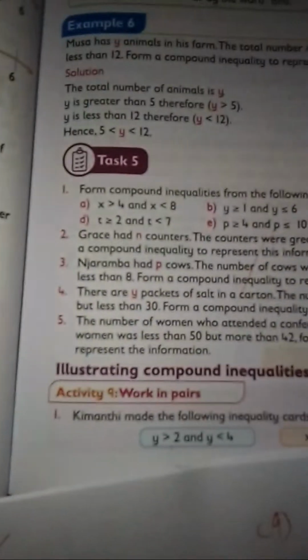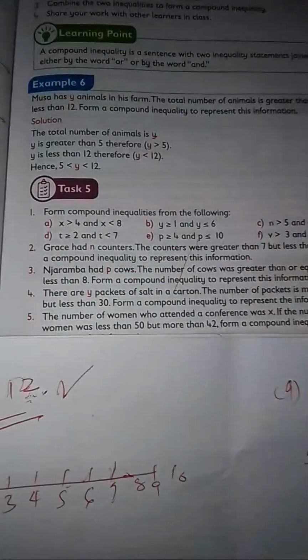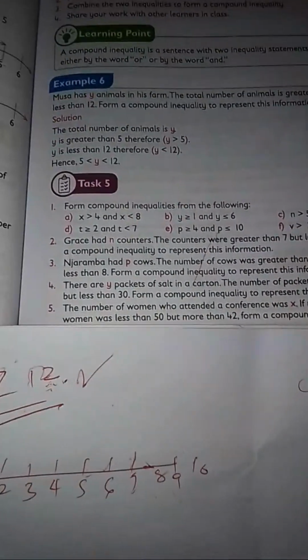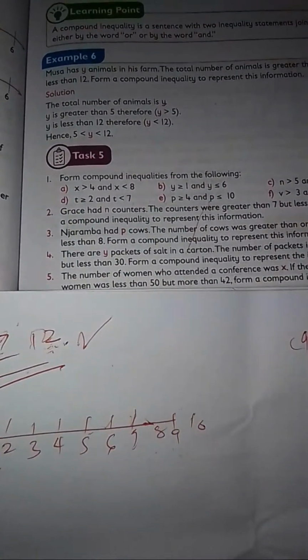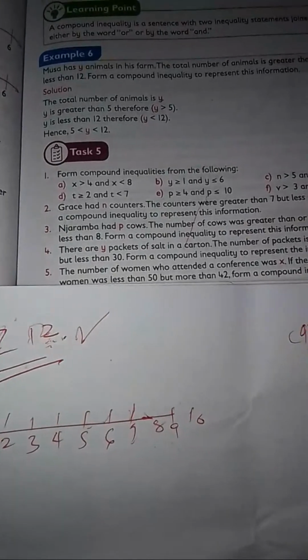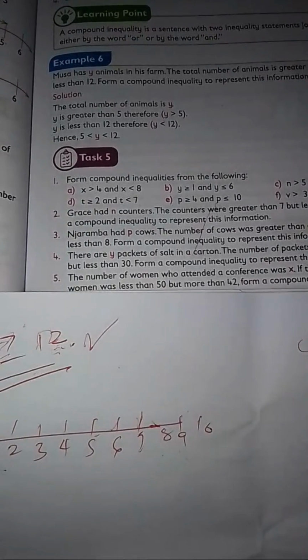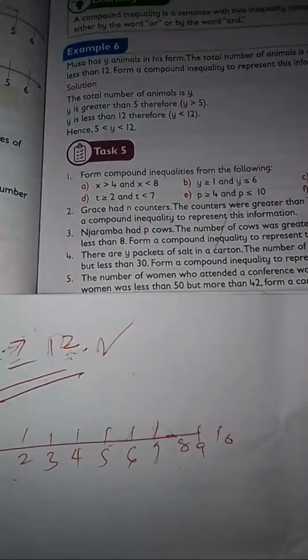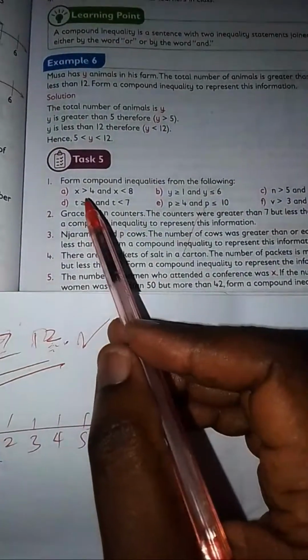Now I want us to move to compound inequalities. Are you seeing the compound inequalities? Those ones are the compound inequalities. They are not simple inequalities, but they are compound. I want us to talk about the compound inequalities.